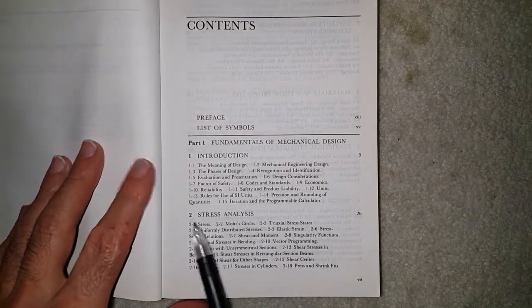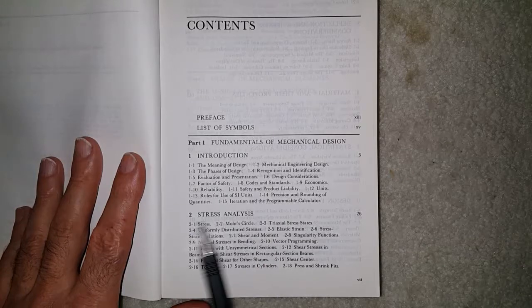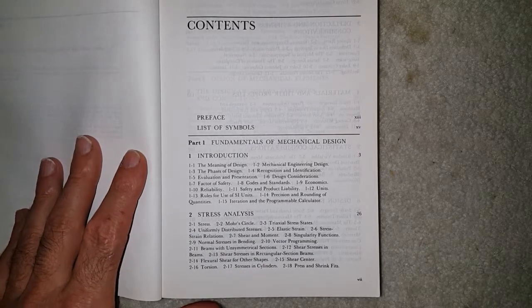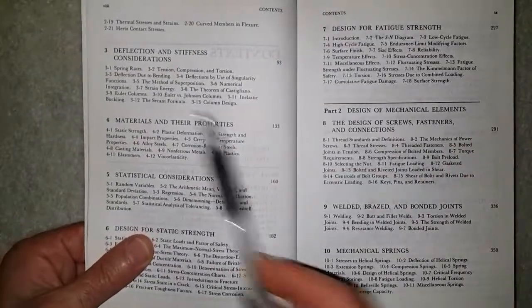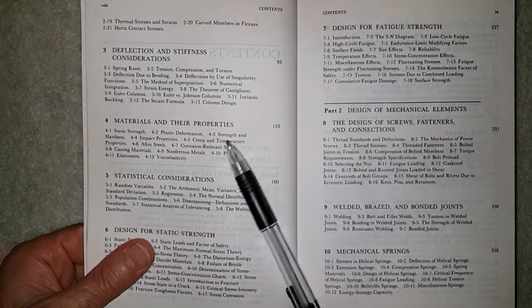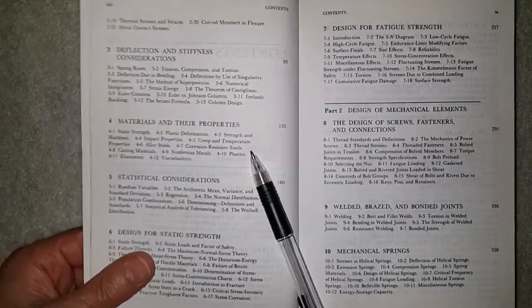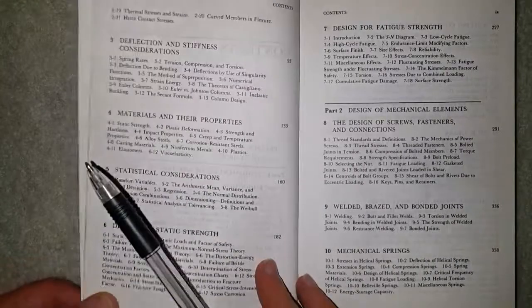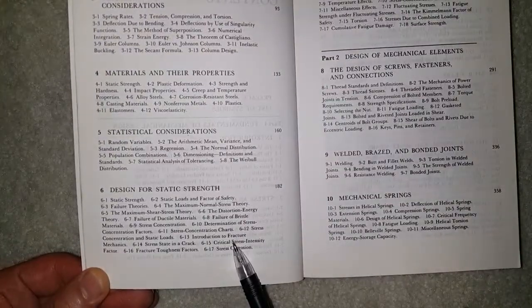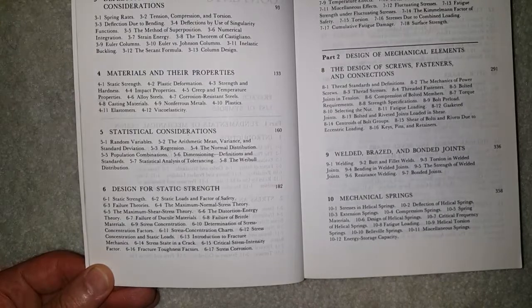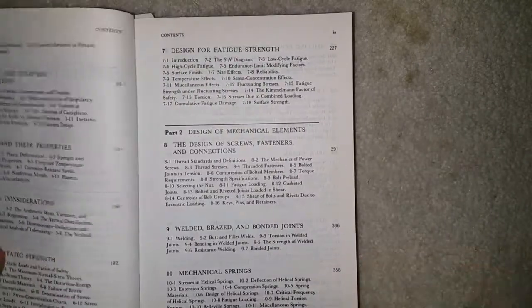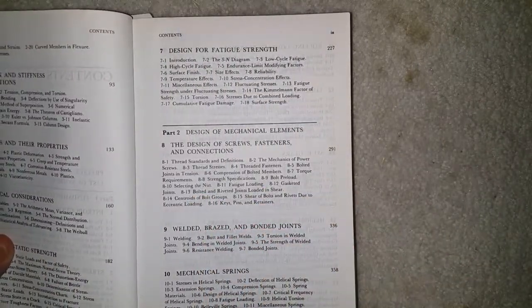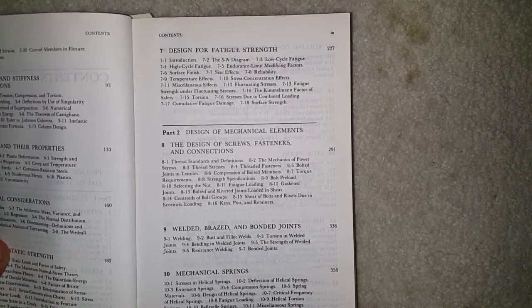It begins basically with stress analysis, analyzing the failure of materials. It then goes on to deflection and stiffness. This is not a particularly important chapter. Statistics, this is failure modes and so on. Static analysis for building trusses and things like that. Beams, columns and that sort of thing. Fatigue failure is very important for designing critical elements that may fail for fatigue so that they survive their useful life.